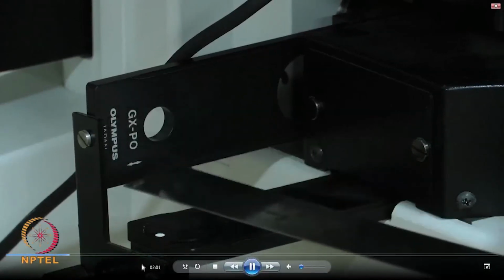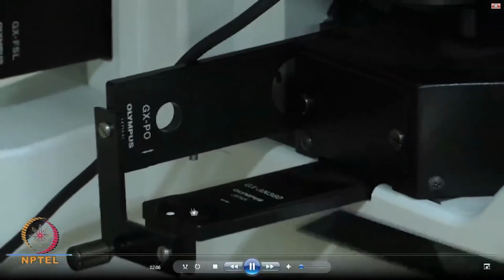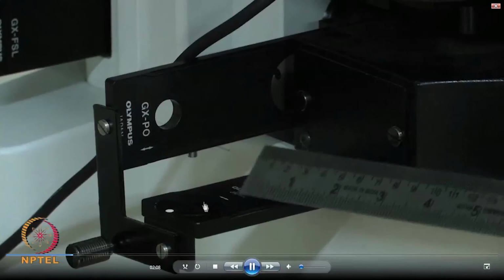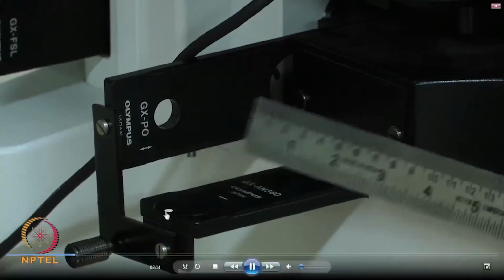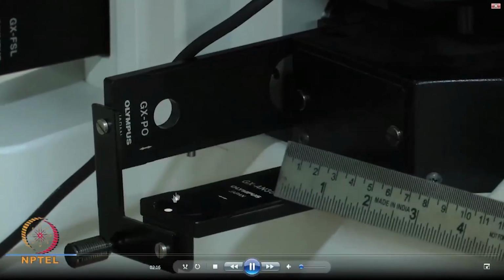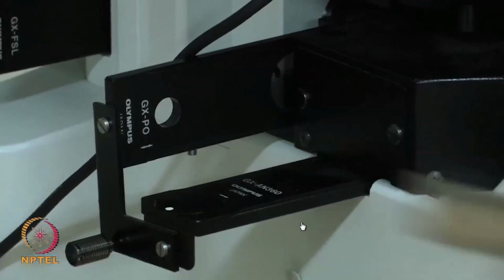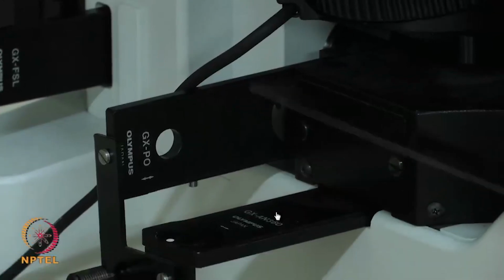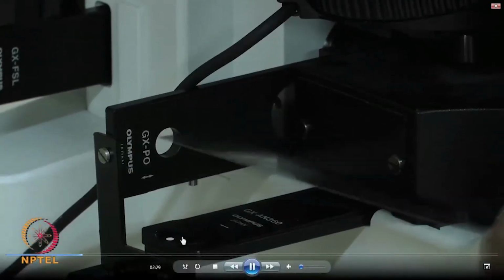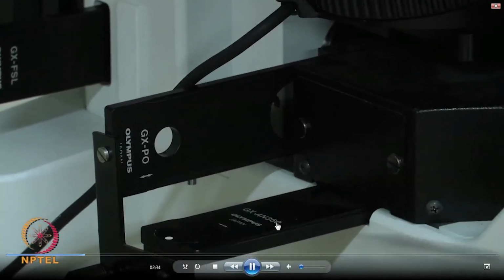And you can also see that there is a rotating knob here which is identified by this white spot. You can move this in a circle, that is, you can rotate these two to change the orientation of this analyzer. So, whatever we have seen in the slides, the geometry is exactly kept here.